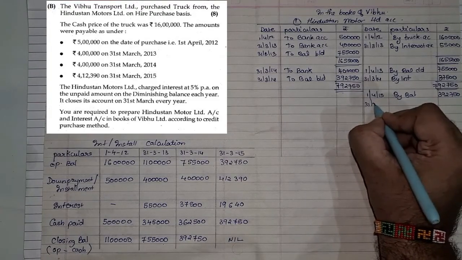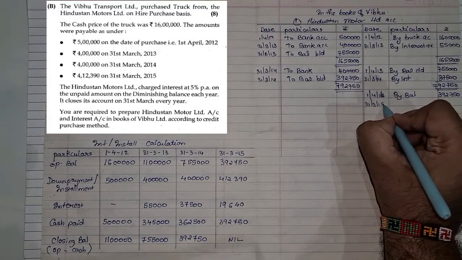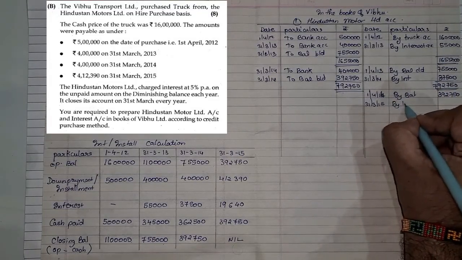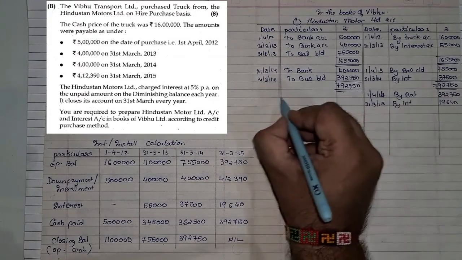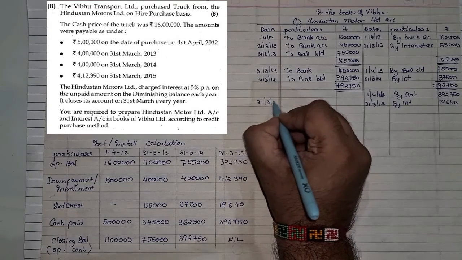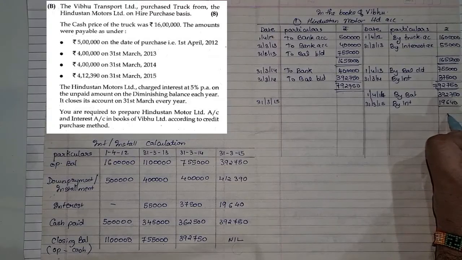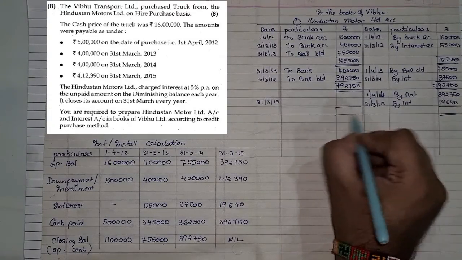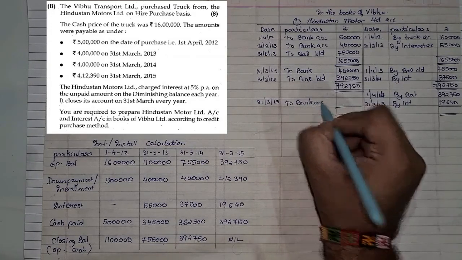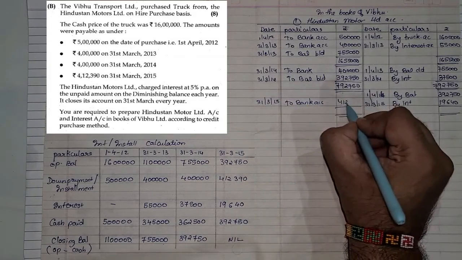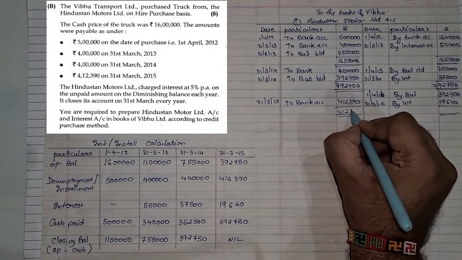On 31st March 2015 we'll have by interest, the third interest amount was 19,640. On the opposite side, 31st March 2015, the installment we paid to bank account was 4,12,390. When you tally both sides, it will tally.